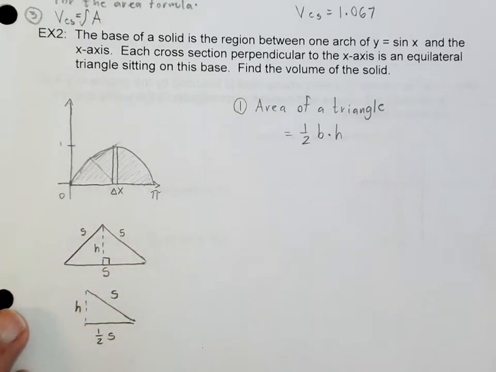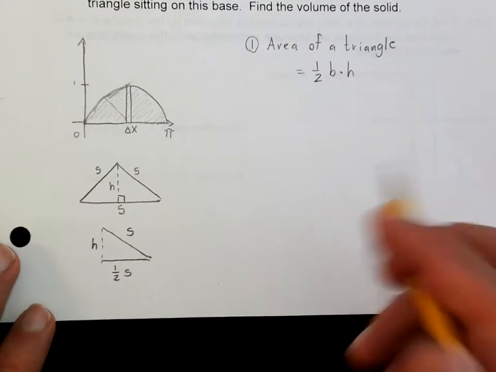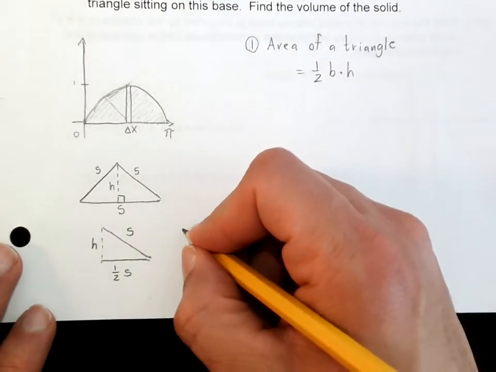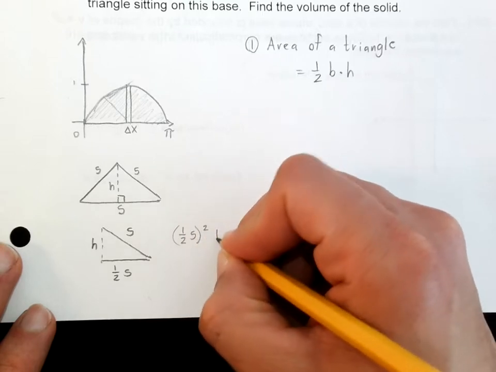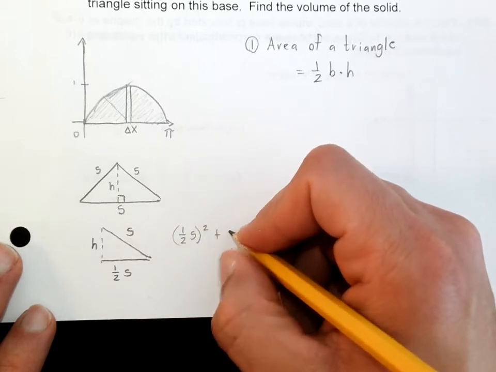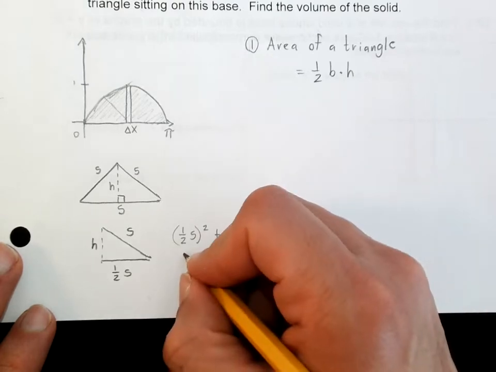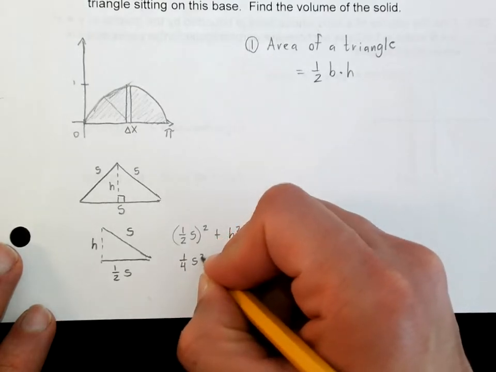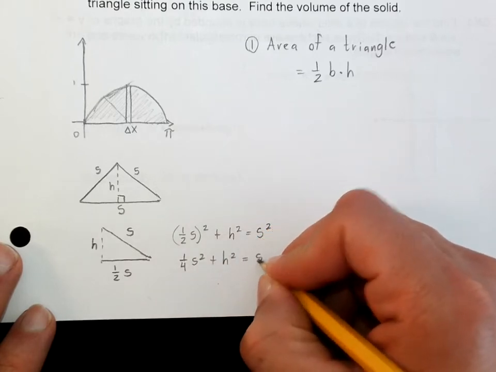All right. So to figure out height in terms of S, I'm just going to use the Pythagorean theorem. So I have 1/2 S squared plus H squared is equal to S squared. That's going to be 1/4 S squared plus H squared is equal to S squared.